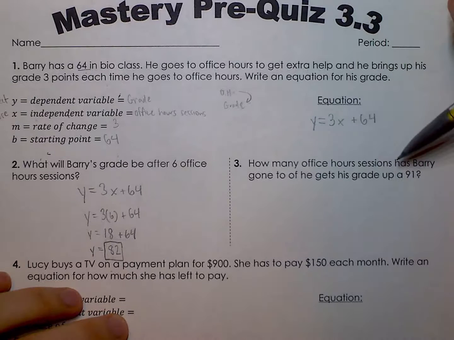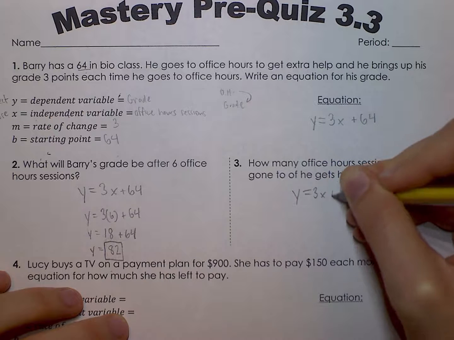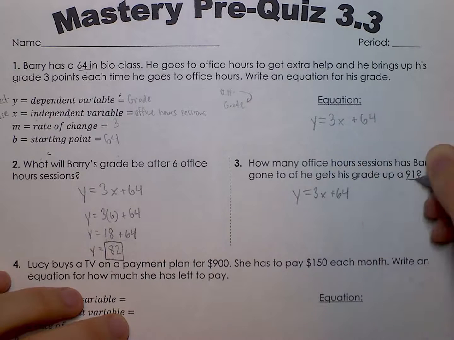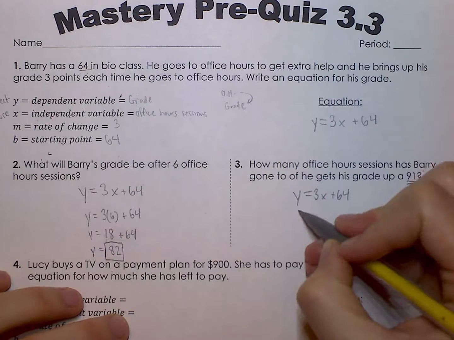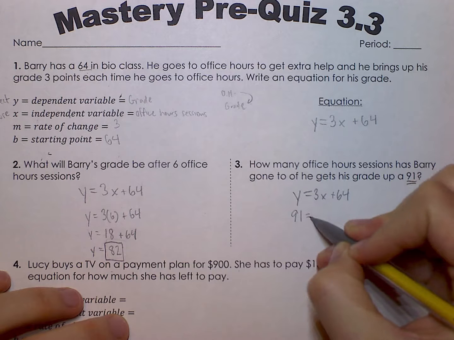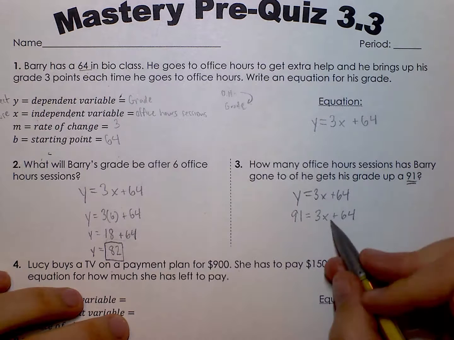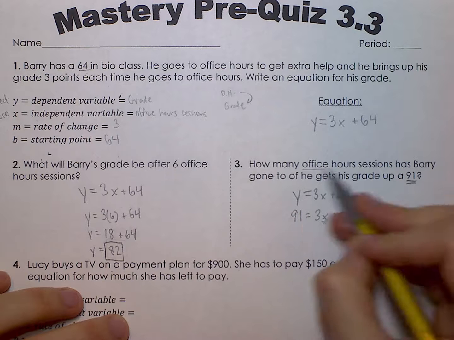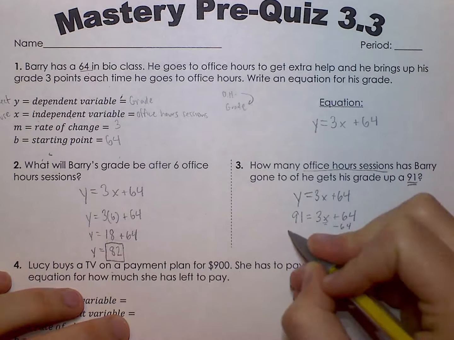How many office hour sessions has Barry gone to if he gets his grade up to a 91? Okay, well, we're going to use the same equation, but this time his grade is a 91. So what letter represents his grade? The y. So we're going to plug in 91 to the y. And then we need to solve for x because we're looking for how many office hour sessions, and that's what x is. So first, let's get rid of the 64 on both sides.